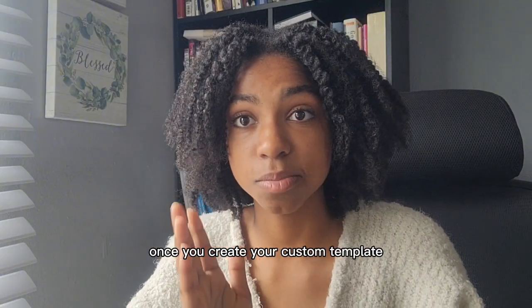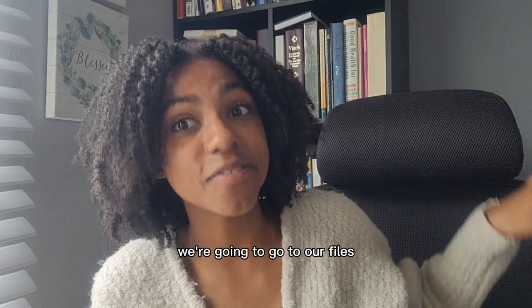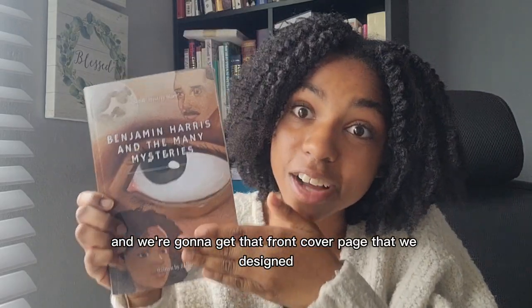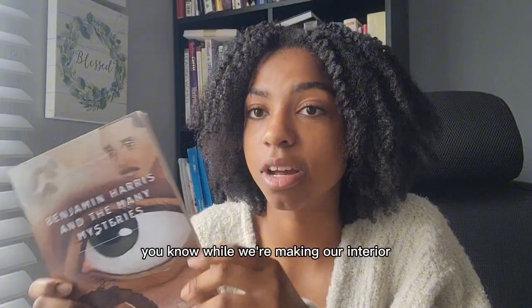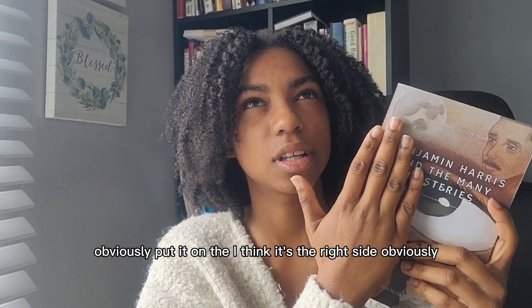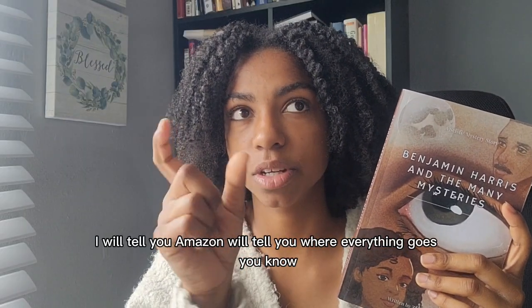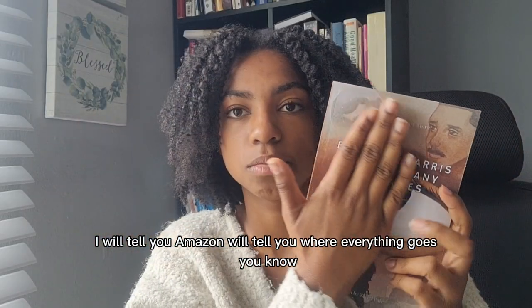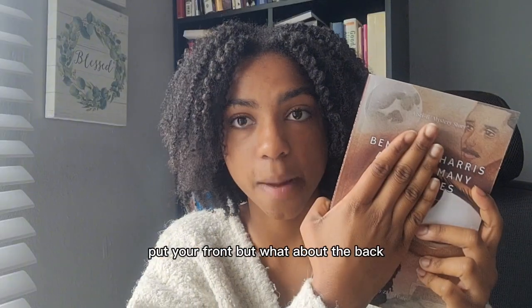Once you create your custom template, we're going to go to our files and get that front cover page that we designed while we were making our interior. We're going to upload it to our template. Obviously, put it on, I think, the right side. Amazon will tell you where everything goes. Put it on there, design it, put your front.